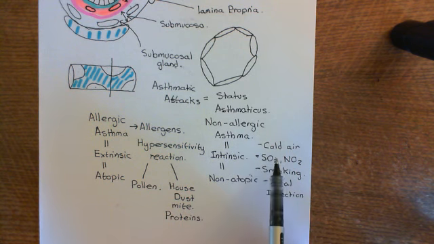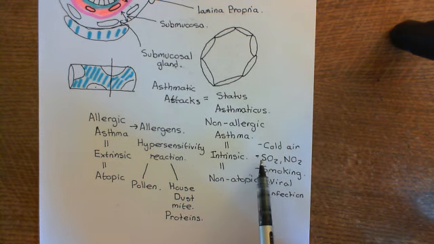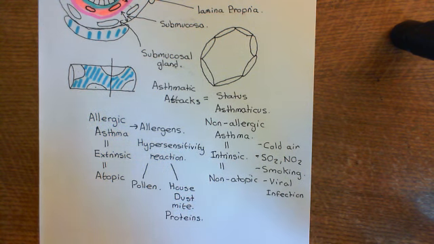Now, when you've got sensory neurons actually exposed to the lumen, then that can lead to non-allergic asthma, because these sensory neurons will maybe detect cold air. Okay, so some of them may be thermoreceptors. They may detect environmental pollutants, horrible chemicals, or potentially they may respond to viral infection.